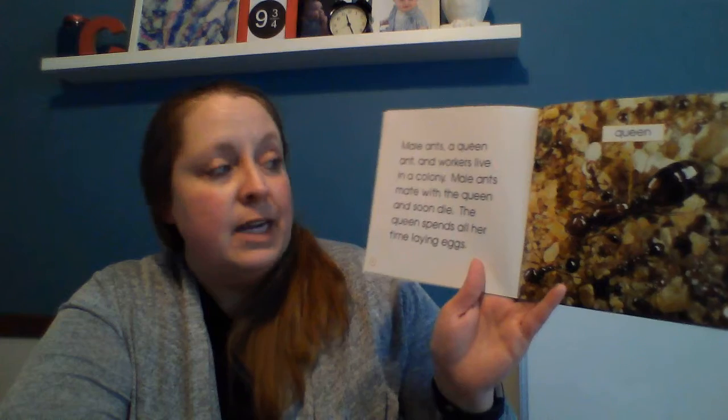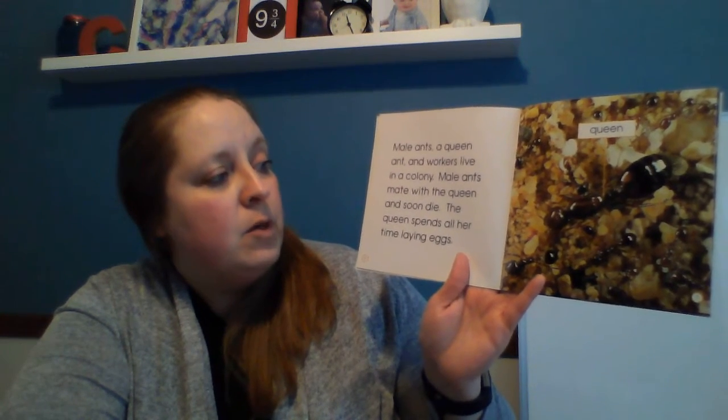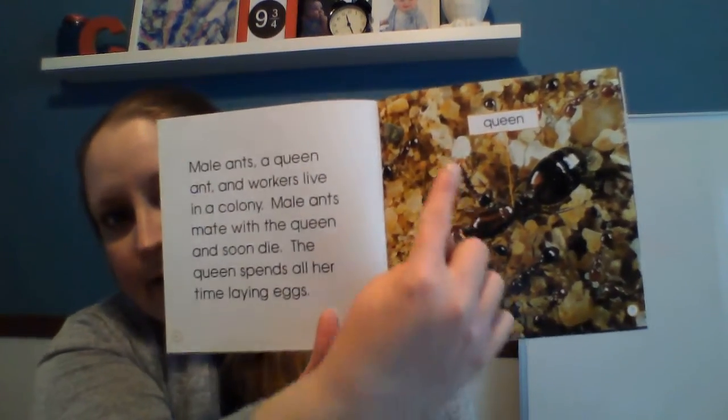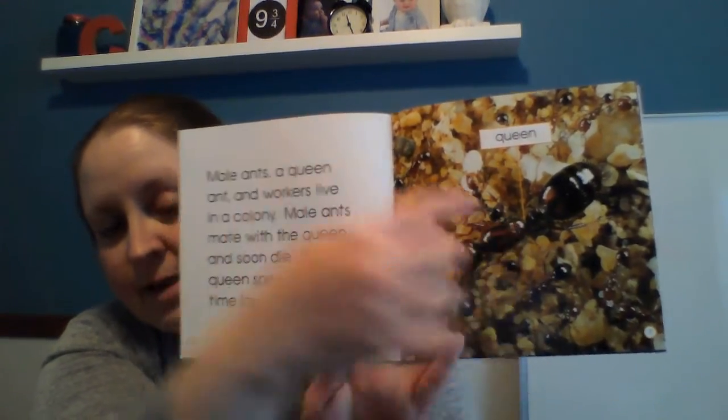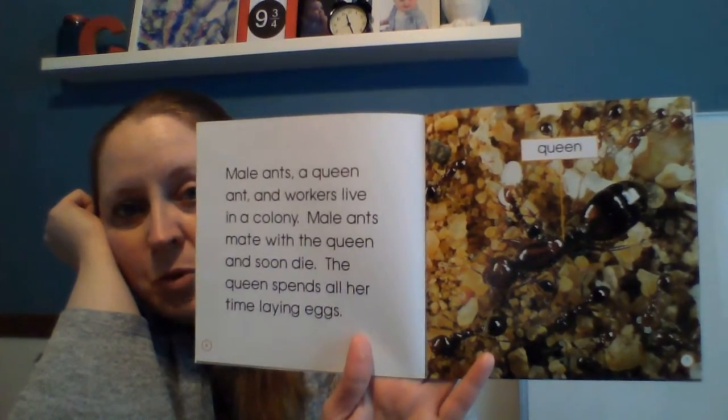Male ants, a queen ant, and workers live in a colony. Male ants mate with the queen and soon die. The queen spends all her time laying eggs. And now I see a label pointing down to that one big ant that's the queen ant. So we've seen a bold word and a label.